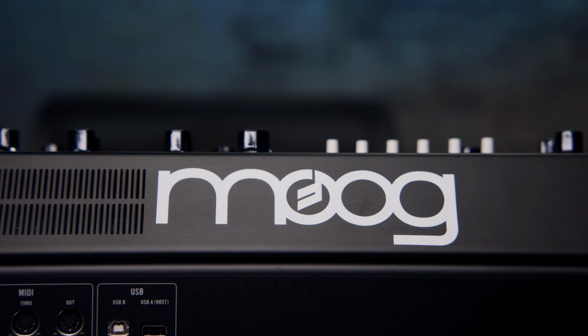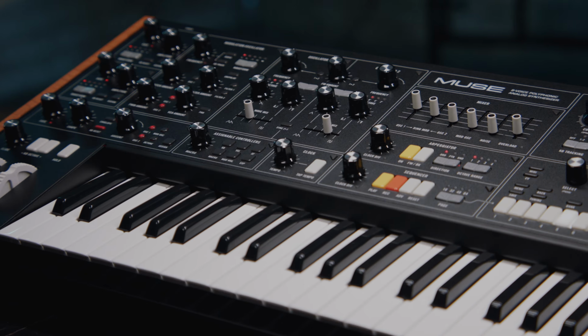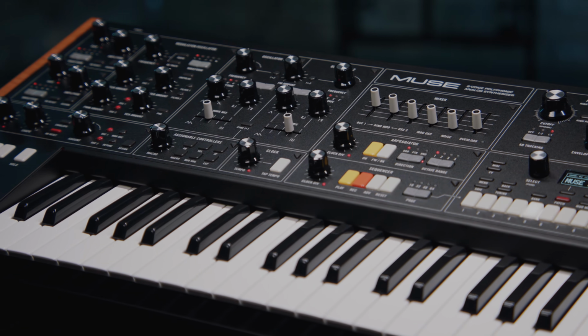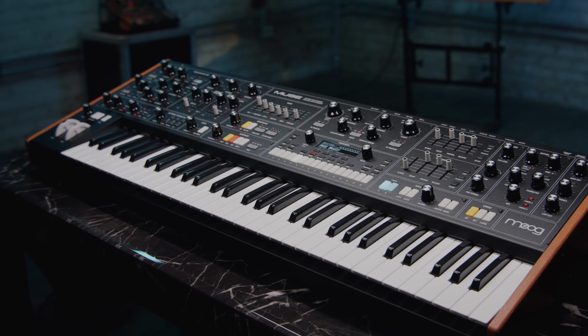I am the product strategist at Moog Music, and I was on the design team for Muse and helped develop some of the functionality of the instrument. And it is a significant instrument for us because in the history of Moog, we've only made 4 polysynths, including the Muse. We made the Polymoog in the 70s, the Memorymoog in the 80s, more recently the Moog One, and now we have the Moog Muse.